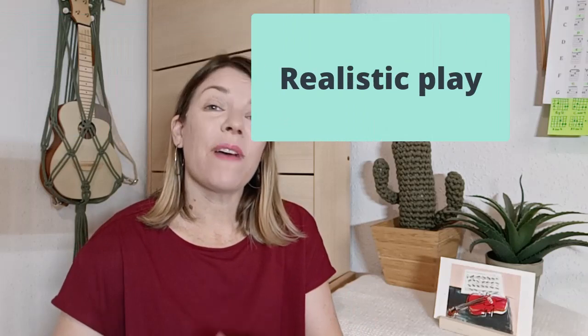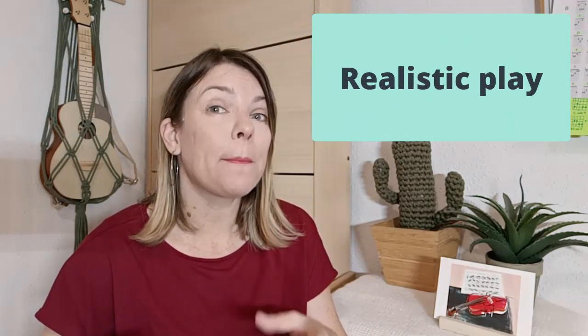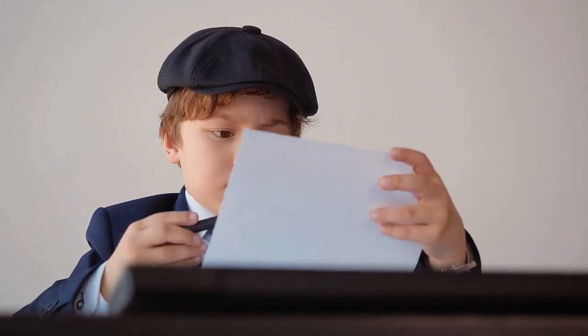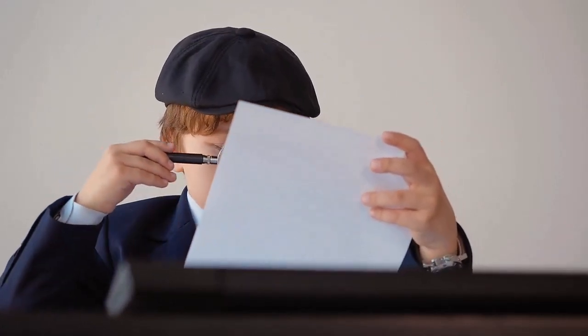Strategy 4. Provide opportunities for realistic play. Pretend play is a fantastic way to get students to practice language in immersive experiences. Set up real-life role-play situations like a restaurant that I mentioned earlier, where students can step into different roles such as being a doctor or a chef or a shopkeeper, and they can engage in meaningful conversations using the target language. They can create props and even bring in real objects to make the setting more realistic.